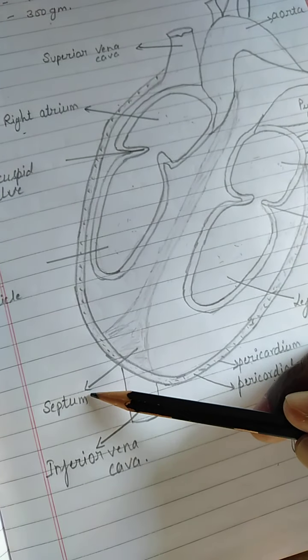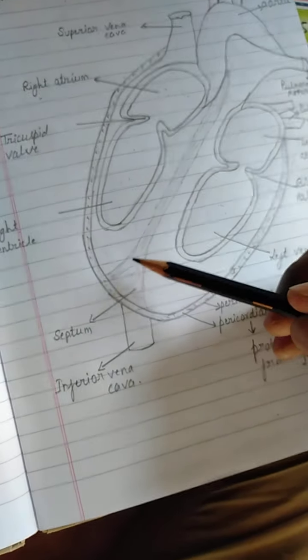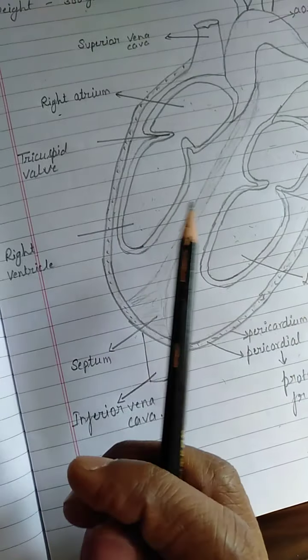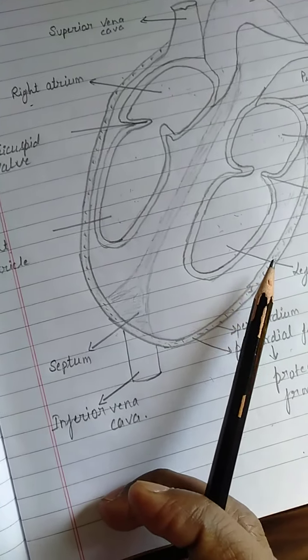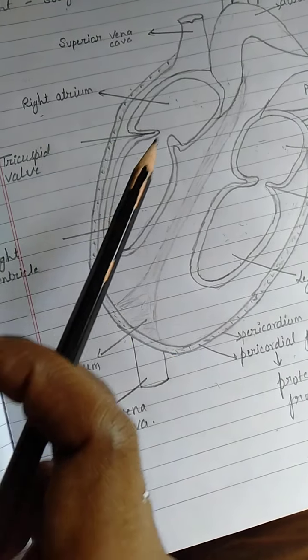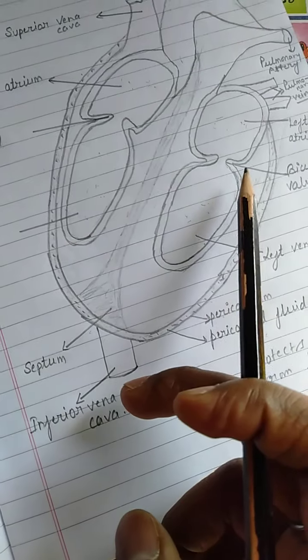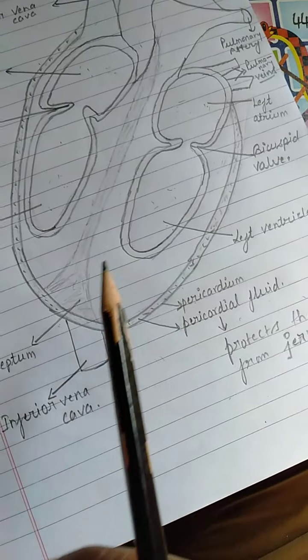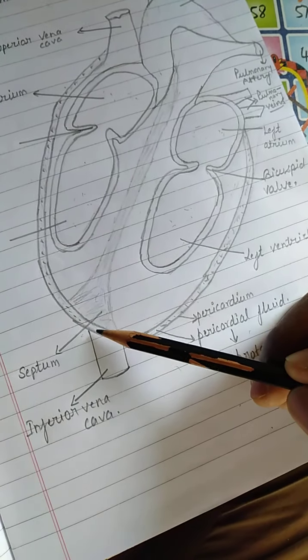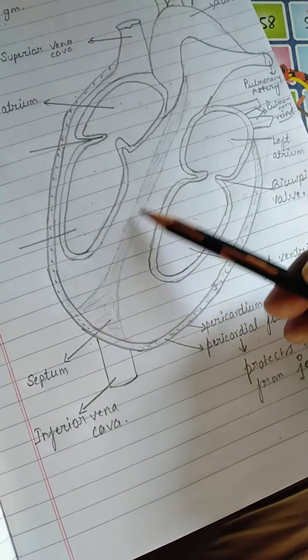And this right part is differentiated from the left part by one layer, and this layer is known as a septum. So septum is distinguishing the both the chambers, right chambers and left chambers, right atrium, right ventricle, and left atrium and left ventricle are distinguished by the layer known as a septum.